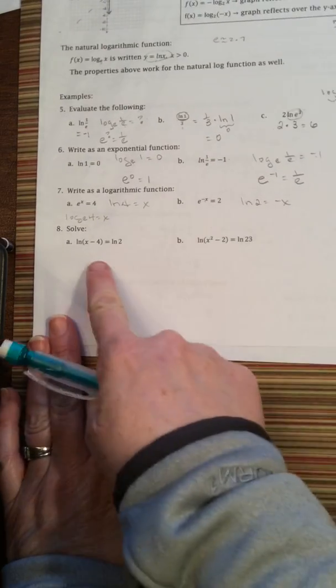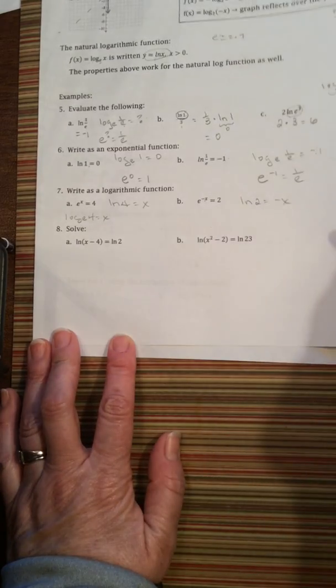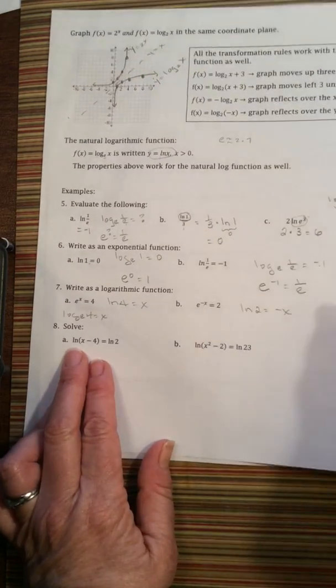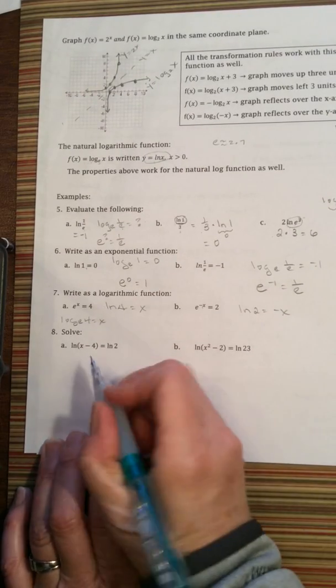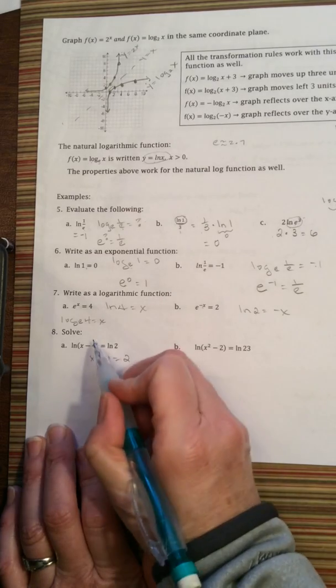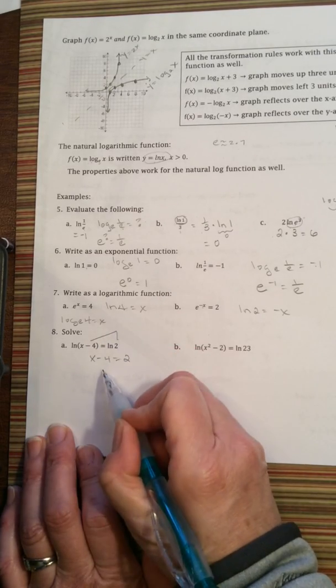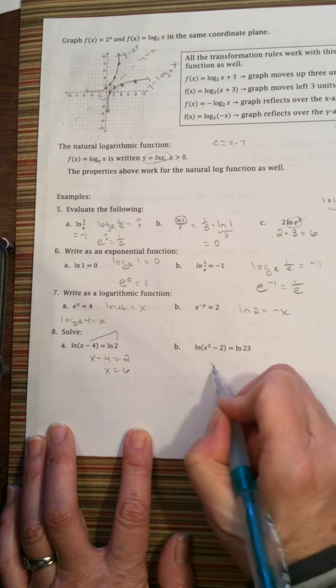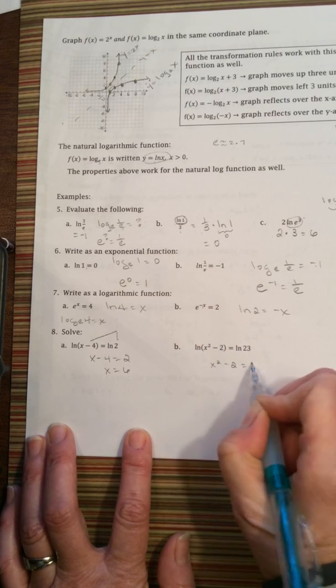And then the last properties of logs from the previous page. If the bases are the same, the arguments have to be the same. Well, if it's ln, they both have the same base of e. So you just say x minus 4 equals 2. Because the arguments have to be the same, x would have to be 6. And here you'd have x squared minus 2 equals 20.